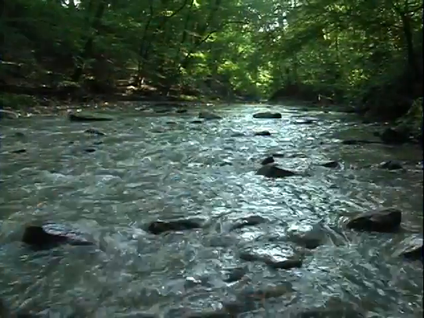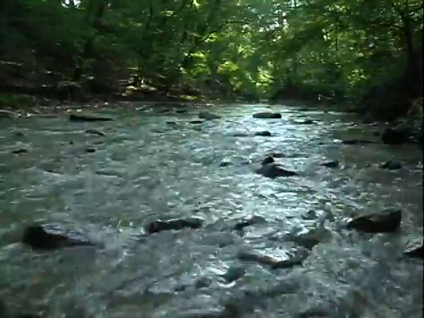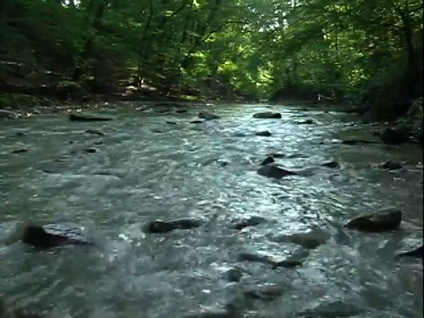Streams provide certain functionality, flood control, erosion control, and water quality protection through the simple function of allowing water to slow down, flow through the floodplain, and then slowly infiltrate into the stream. When we remove that streamside vegetation, when we remove the streamside area, we take away the flood control, erosion control, and water quality functionality of the landscape.